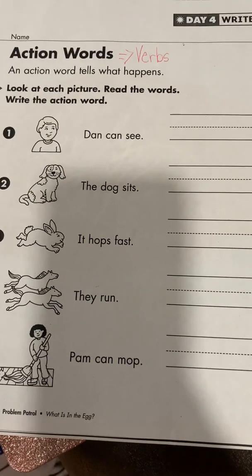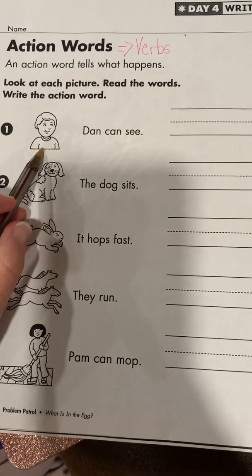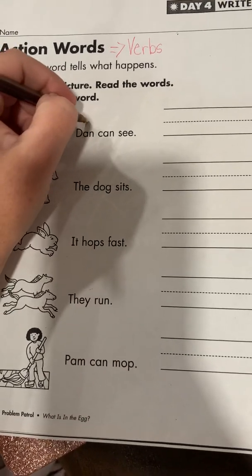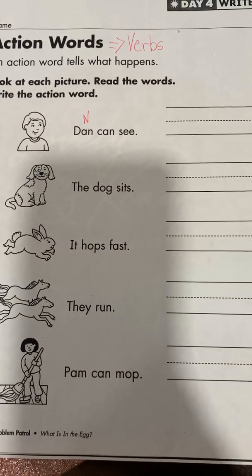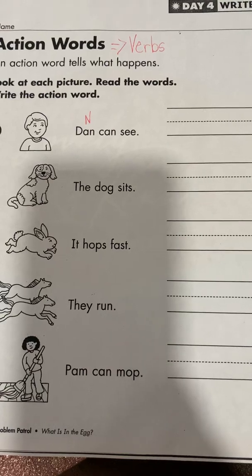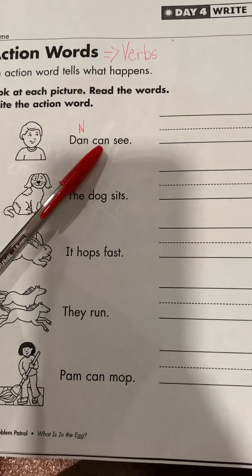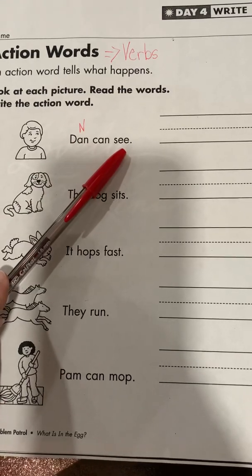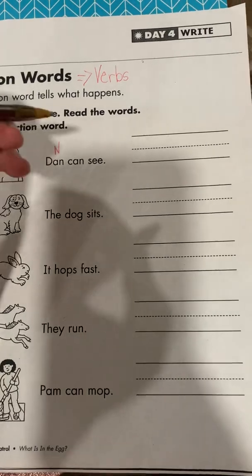Well, what is my noun? Yeah, it's telling me right here what my noun is. Dan, that boy. So my noun is Dan. Now, after you write that in on top of Dan and you tell yourself Dan is my noun, then you can ask yourself, what is Dan doing? Is Dan can? No. Dan can what? See. You can see.